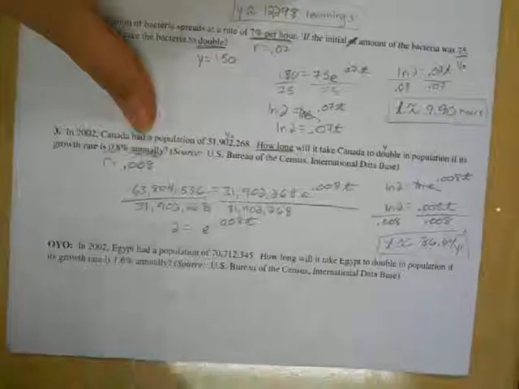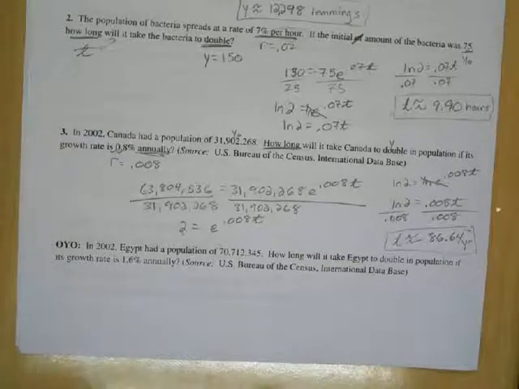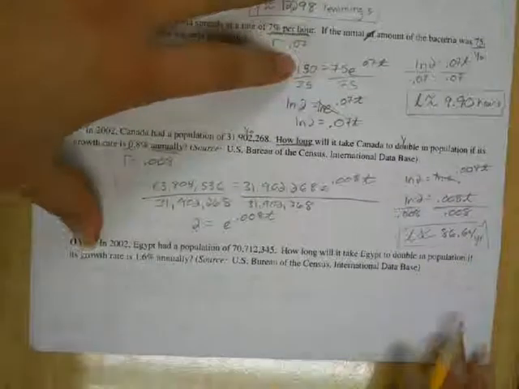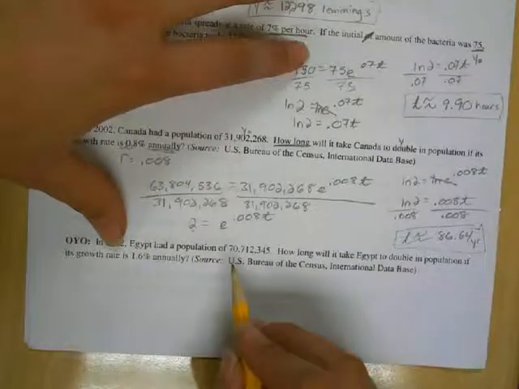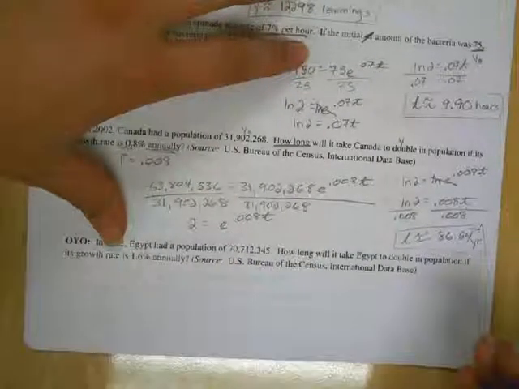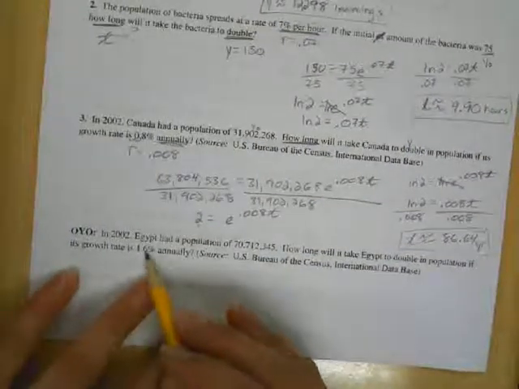Okay? So, go ahead, do the on your own. When you finish doing the on your own, then I'll discuss one more thing as far as the decreasing rates, which aren't actually in your packet here, but we will talk about them very quickly. So, first try the on your own, and then I'll toss those decreasing rates at you, and then you will be done. Alright, so 2002, Egypt has a population of 70,712,345. Big number. How long will it take Egypt to double in population if the growth rate is 1.6% annually?